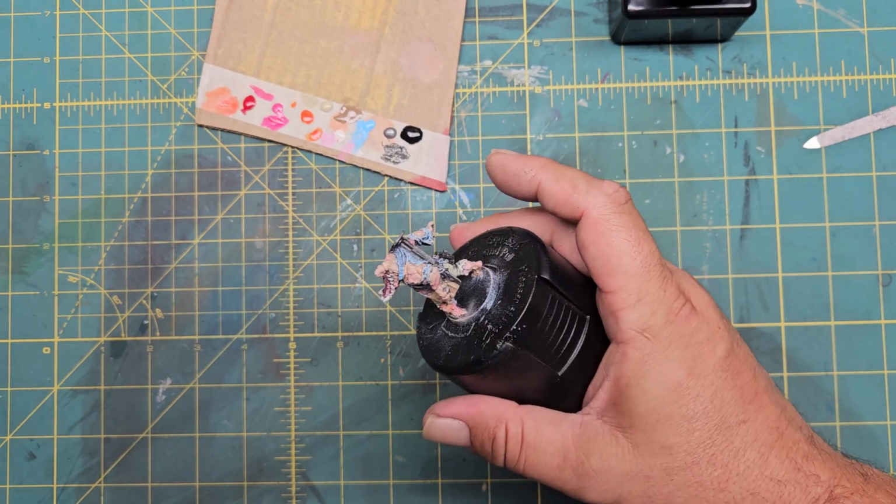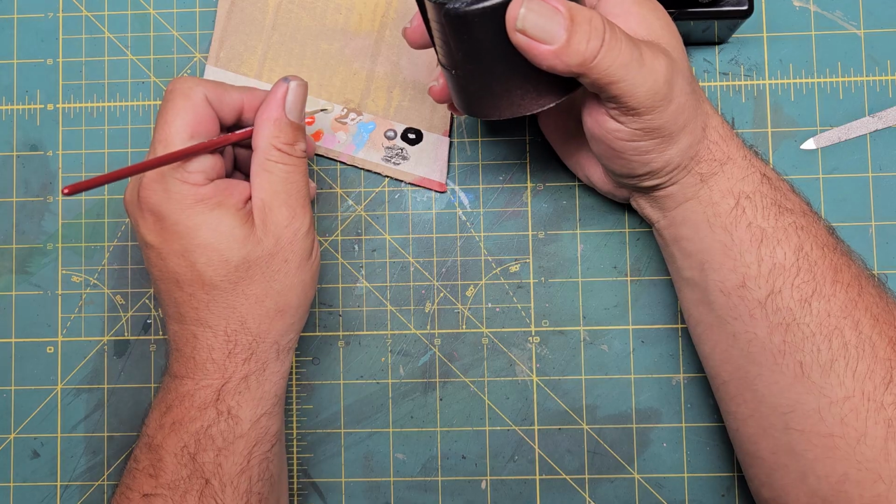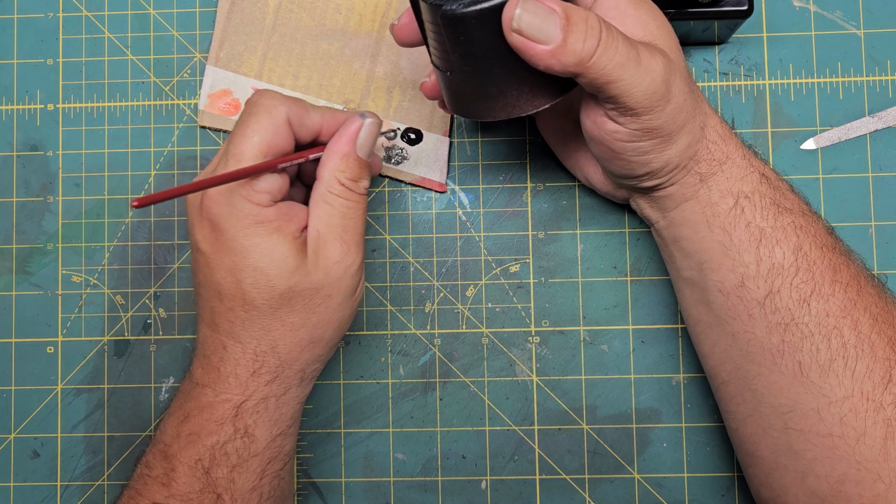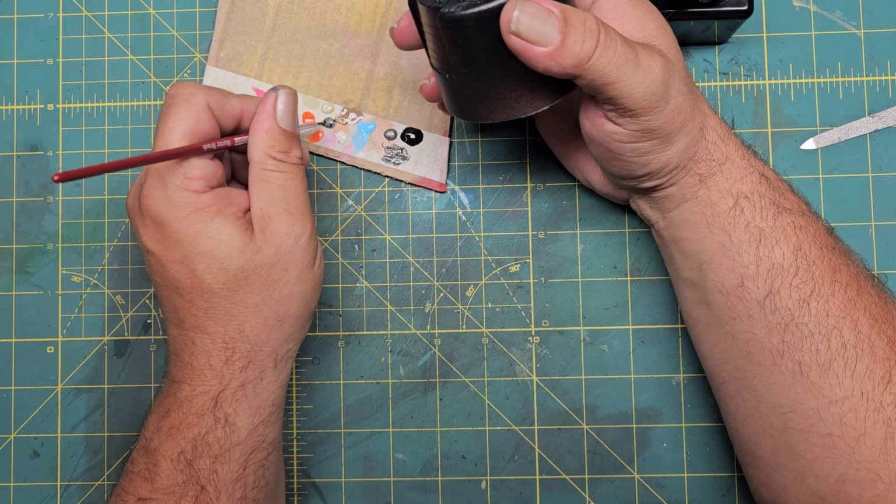And really, at this point, the only thing you have to do is the straps. And the rest of this paint job can be predominantly wash-based.